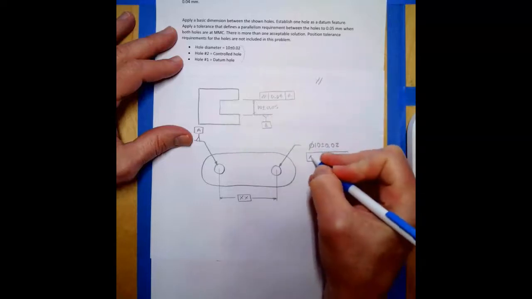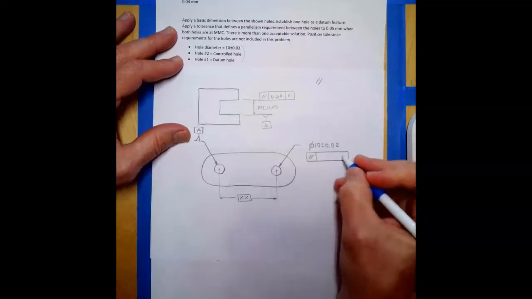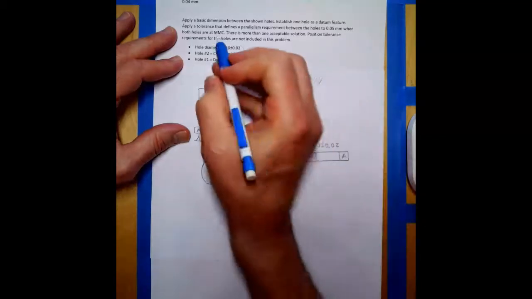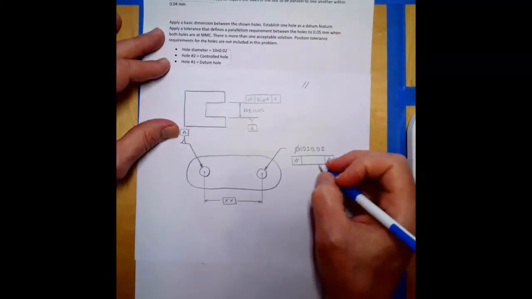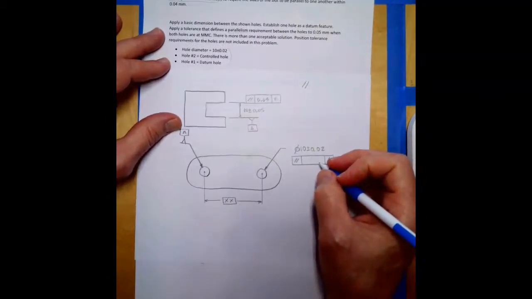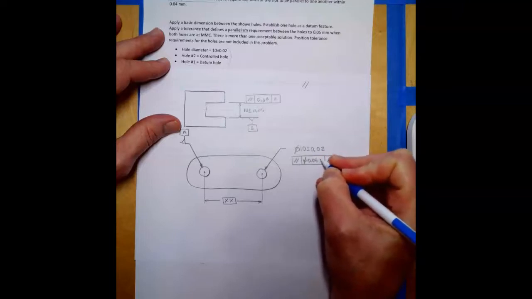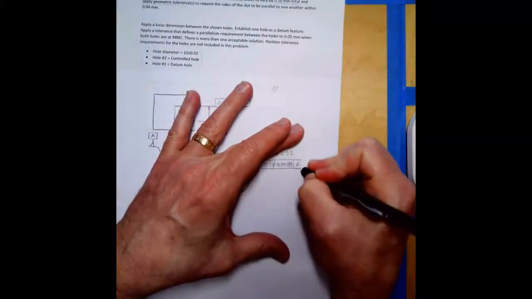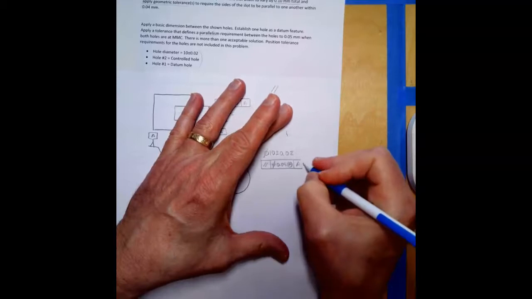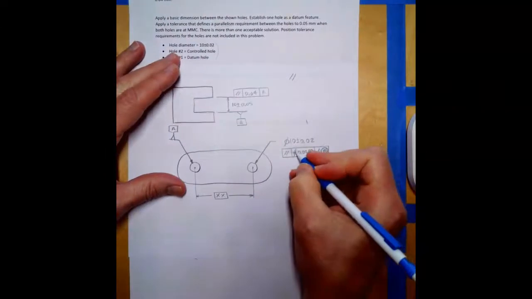And parallelism, we want the axis of this hole to be parallel to the axis of A, when both holes are at MMC. So that's going to be, let's see, cylindrical feature 0.05 at MMC. Okay, and then I have to change this and add MMC here.